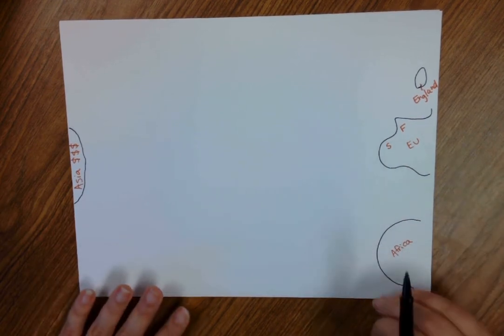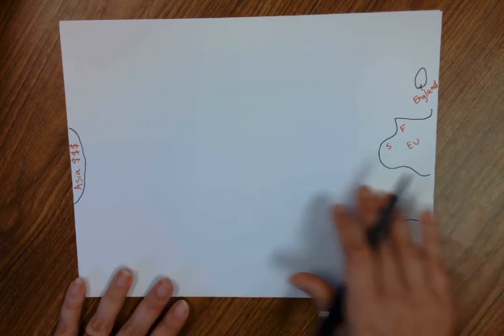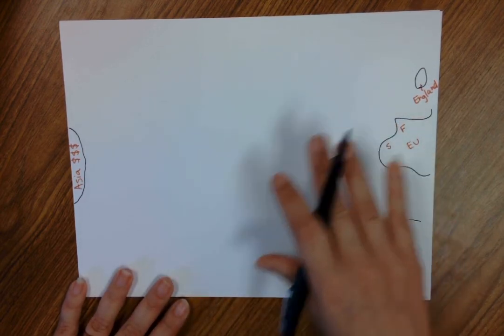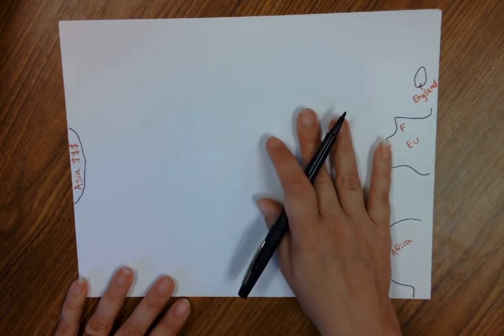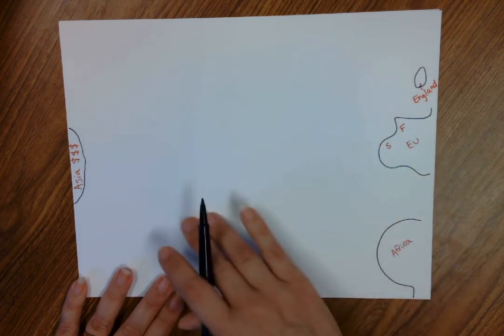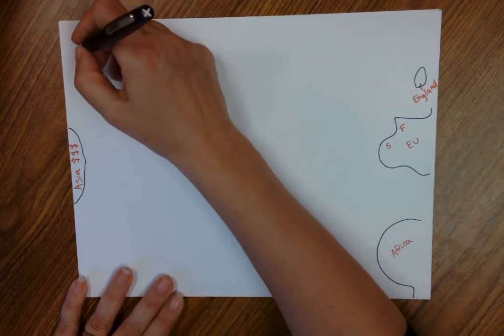Do they make it there? The answer is, of course, no. They don't make it there. Instead, they land in the New World. So we're going to draw that. Of course, I'm not going to draw it to scale. I'm going to draw it very, very big so that I can label inside of it.